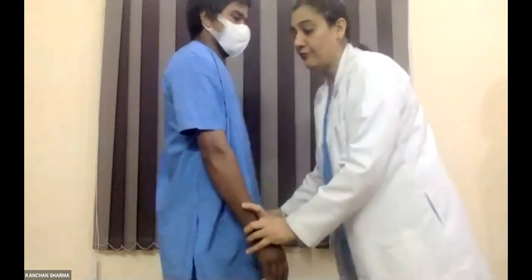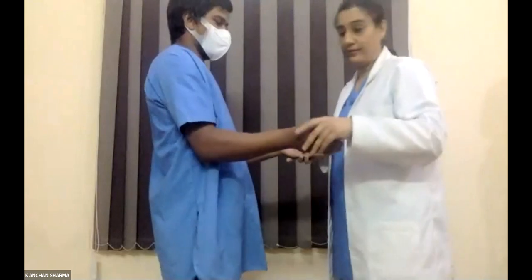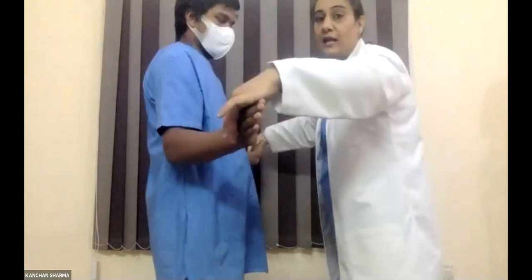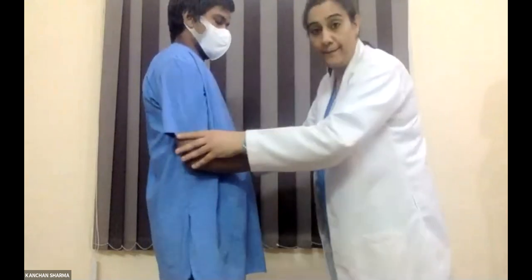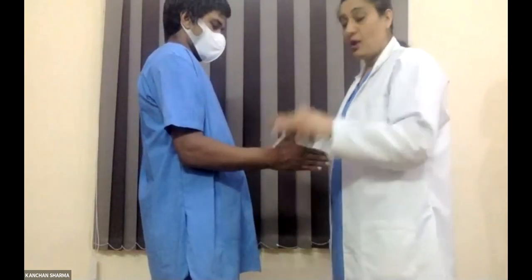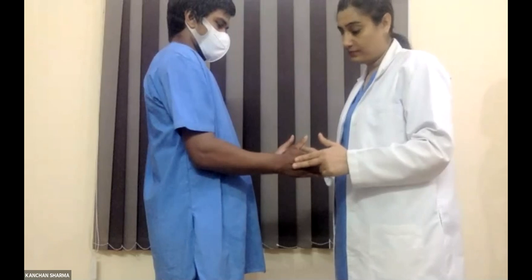We have learned the infraspinatus and the teres minor, they are the external rotators. How are we checking external rotation? We ask the patient to keep the arm by the side, elbow flexed, and move it like this. Fine. Now, how will you apply the resistance? Only with 2 fingers. Or you can put your fingers here, and ask the patient to move the hand like this, and you apply the resistance. This is how you test the external rotation.